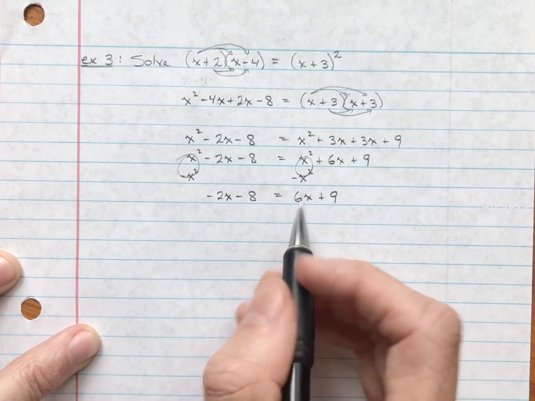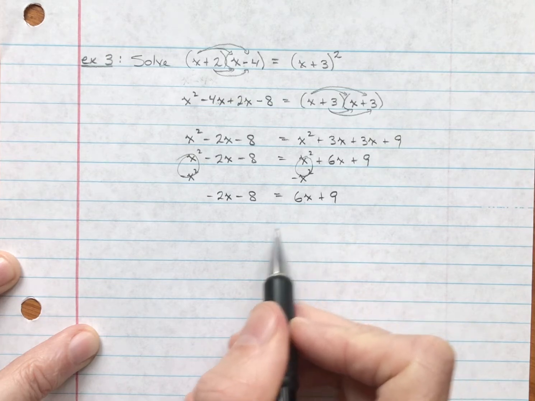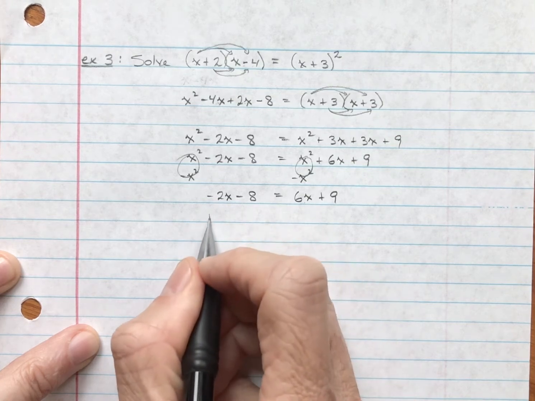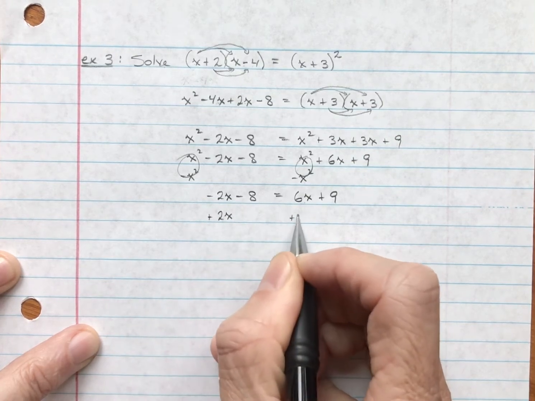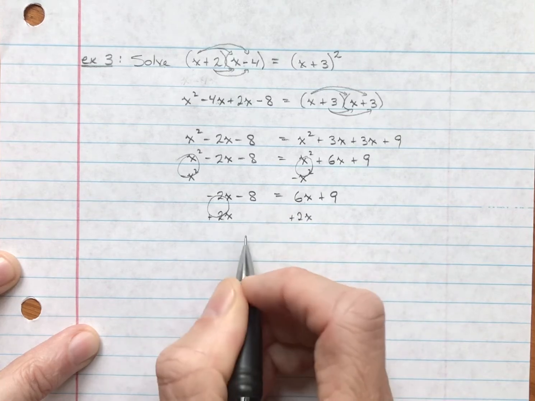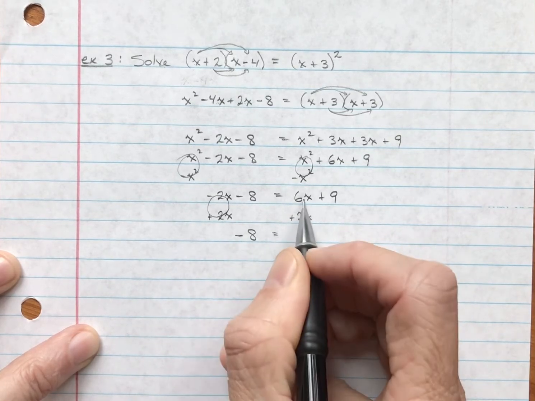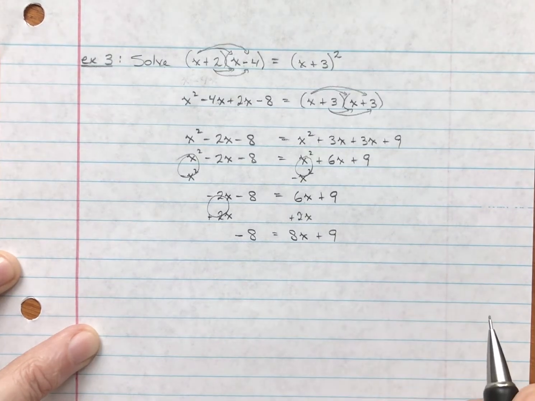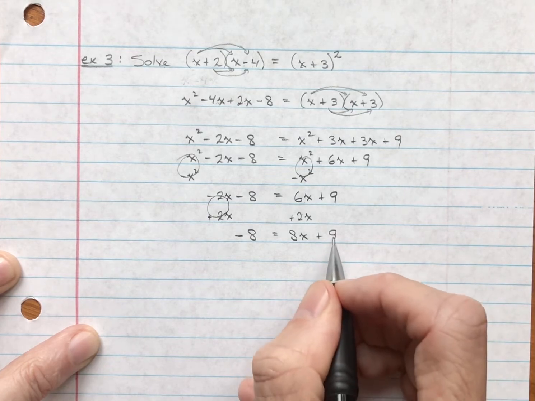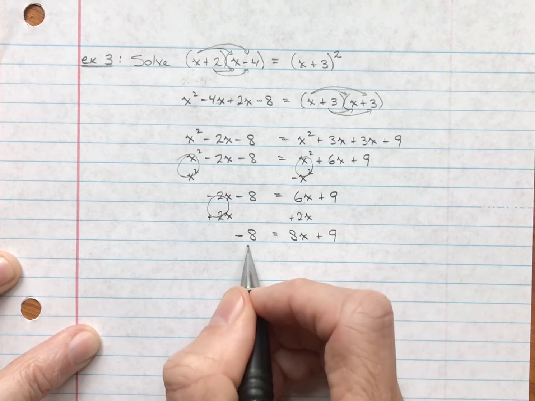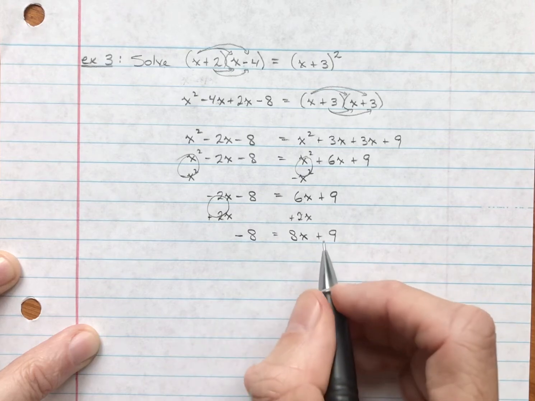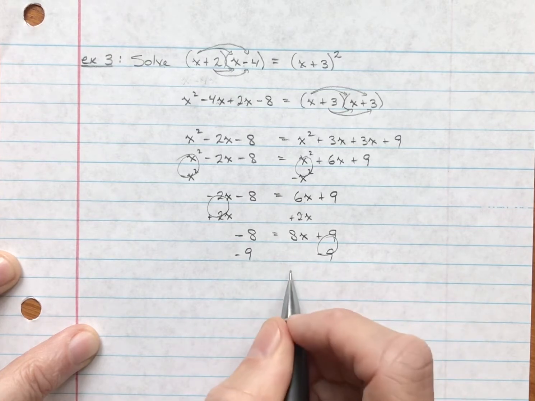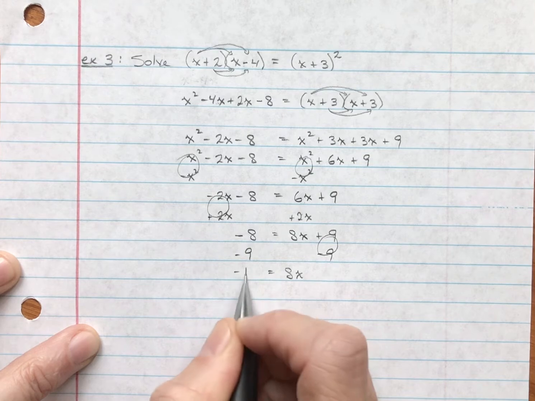Now let's separate. If I subtract my 6x's from both sides, I wind up with a negative x term. I'm not a fan, so I'd rather keep my x terms positive by adding 2x's to both sides. And this is going to be 8x plus 9. Now I'm going to move my constant term, my number term, to the left by subtracting 9 from both sides. And I have 8x is equal to negative 17.